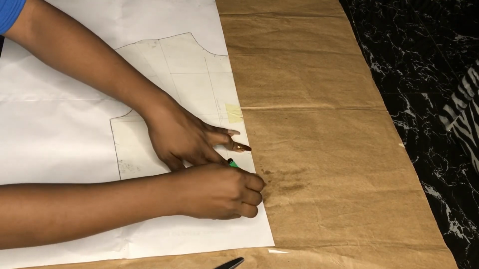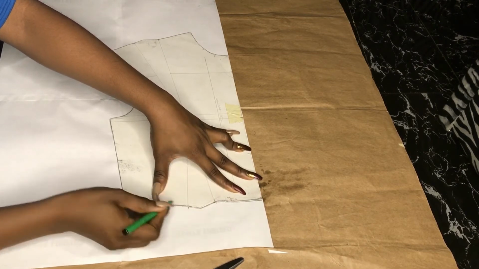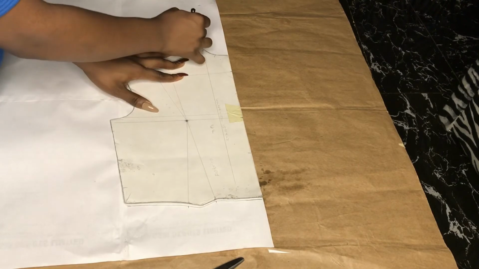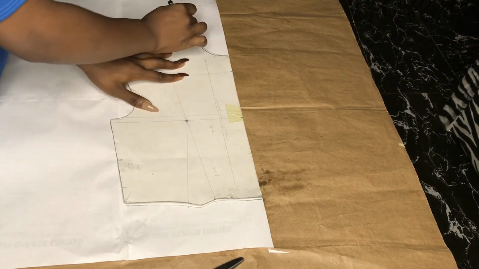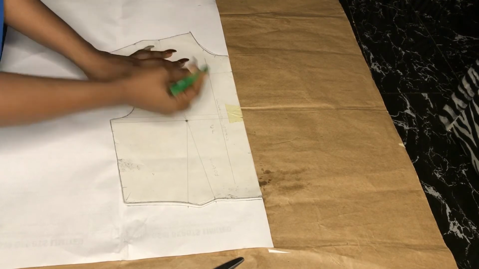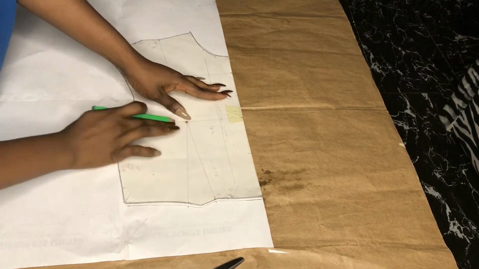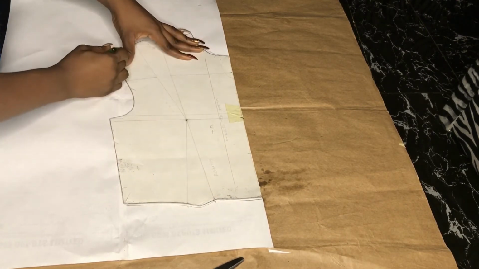So now we're going through the process again of tracing. Now I decided to make the video faster. We're going to trace just the basic bodice pattern again on the paper that we're working on. So I'm just going to move it to the center bust level. I'm going to mark that place, the center bust level, that I'm going to move my dart to.